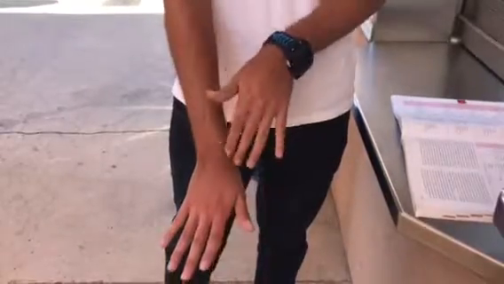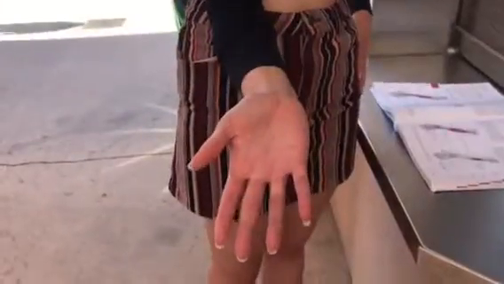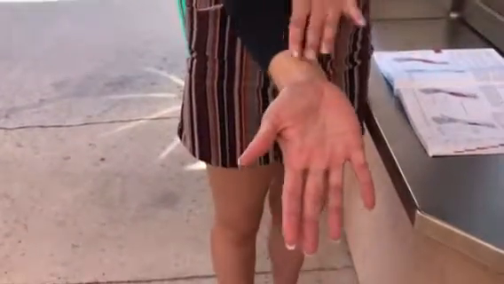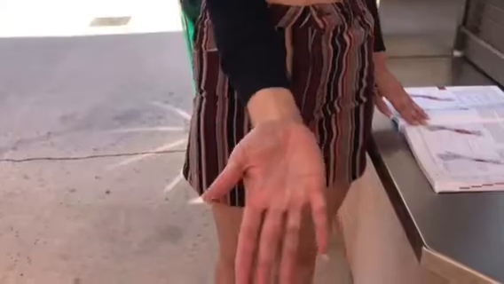and abductor pollicis longus. Now we have the flexor muscles of the fingers, which include the flexor digitorum superficialis and the flexor digitorum profundus.